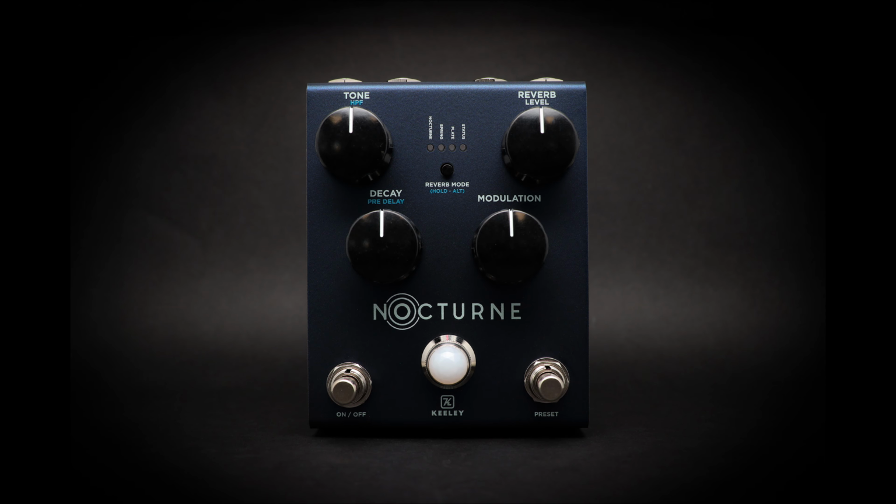Well, folks, that concludes this demo, but I will be making another demo that covers CC messages. CC messages basically allow you to control any parameter on the Keeley Nocturne. I will also be making a sounds-only demo.